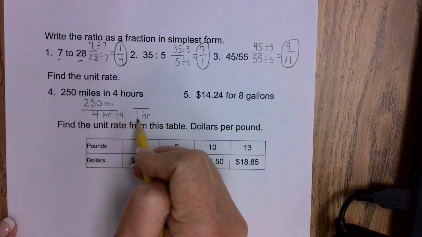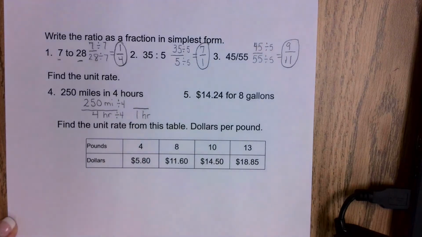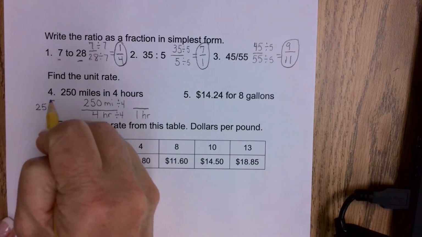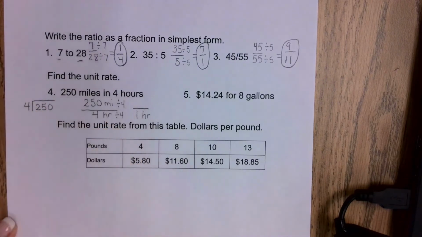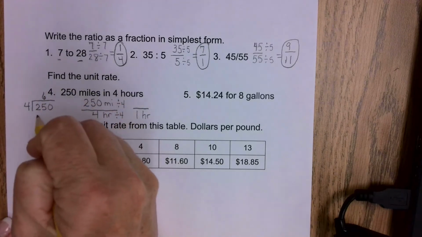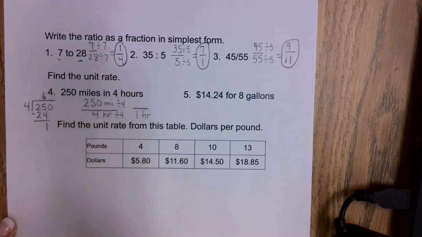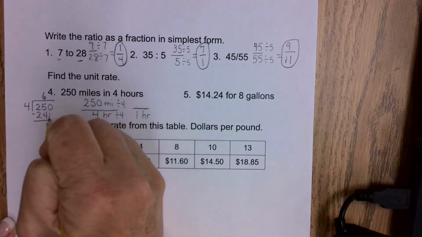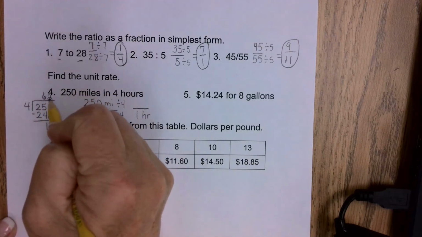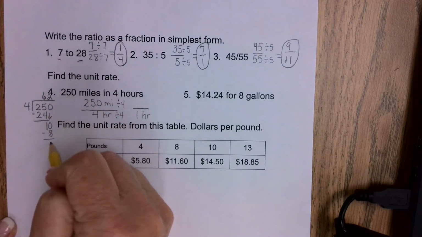4 divided by 4 will give us the 1, and then we have to also divide the numerator by 4. So we've got 250 divided by 4. 4 goes into 25 6 times. 6 times 4 is 24. 25 minus 24 is 1. Then we're going to bring down the 0. 4 goes into 10 twice. 2 times 4 is 8. We subtract 10 minus 8 is 2.